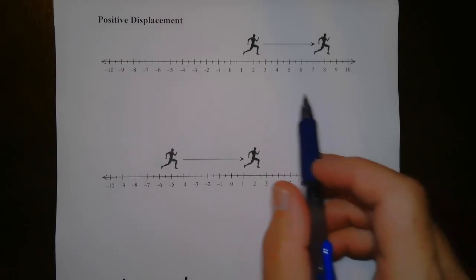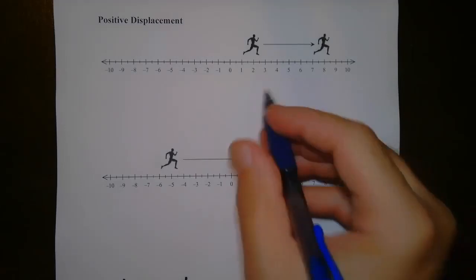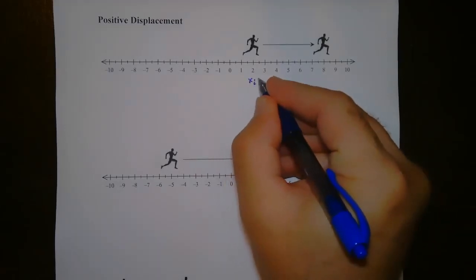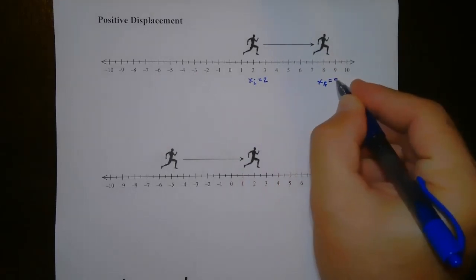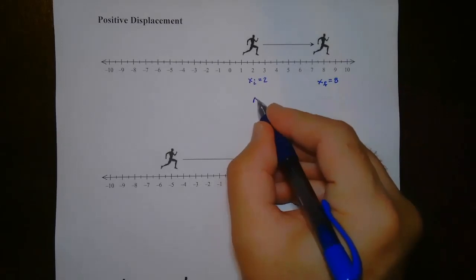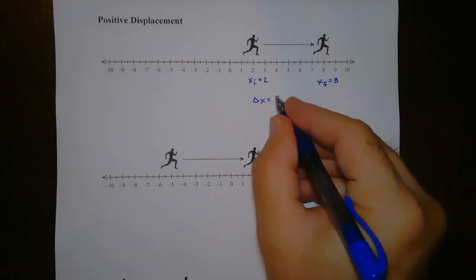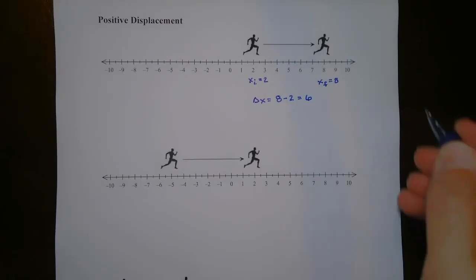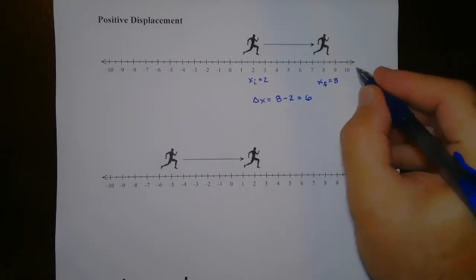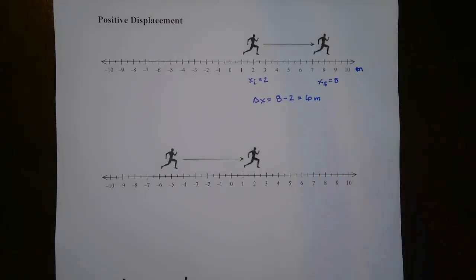In this first problem, this runner's starting at 2 and his final position is at 8. So x sub i is equal to 2 and x sub f is equal to 8. My displacement, or my delta x, is equal to 8, because that's the final position, minus 2, which would give me 6. Let's put units on this, let's say meters. So this would be 6 meters in the positive direction, because that's a positive 6.